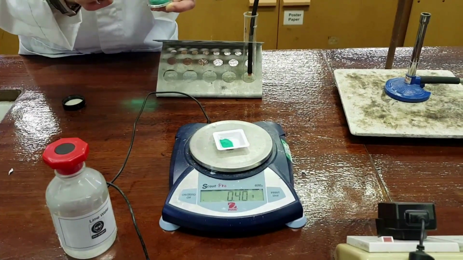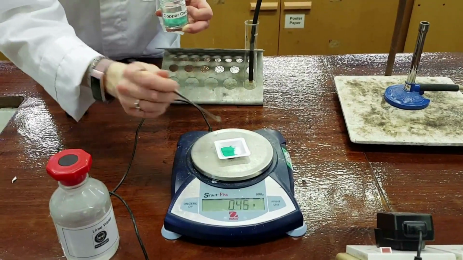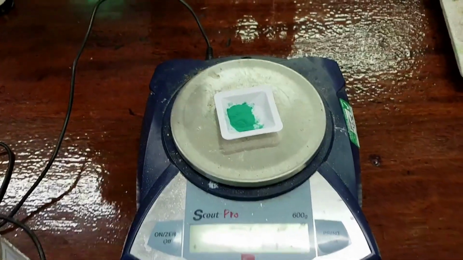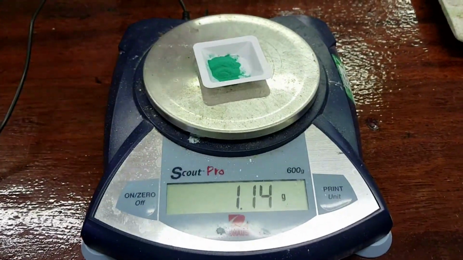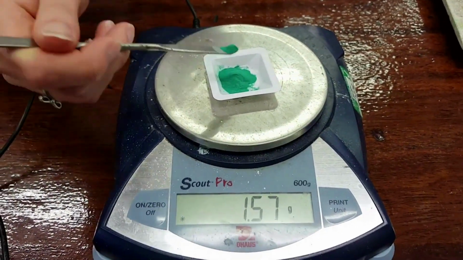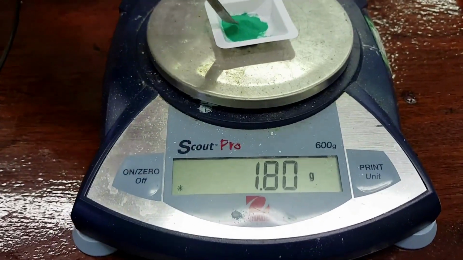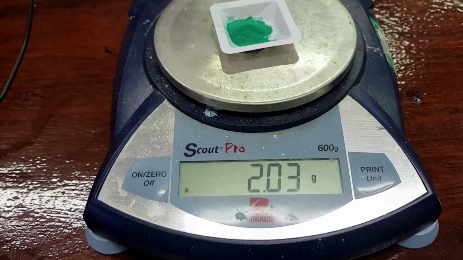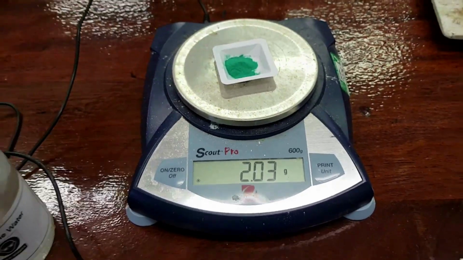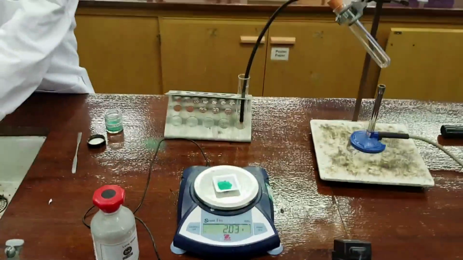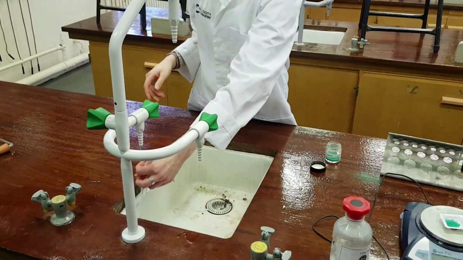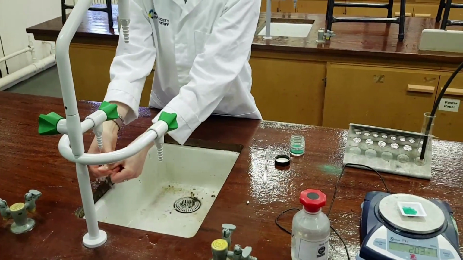Now, obviously, this is slightly toxic, so the one thing you must be careful not to do is spill any on the bench. And yourself. And yourself, yes. I'll wash off in the sink when I've done this. 2.03, that's fine. It doesn't have to be exactly 2 grams as long as we know what the mass is. And Miss Richardson now is going to rinse the harmful copper carbonate off her hands.